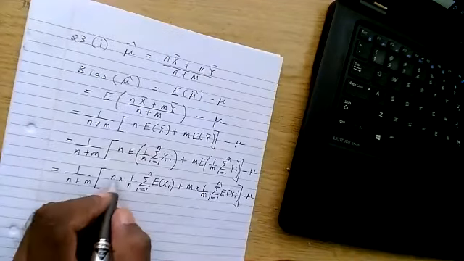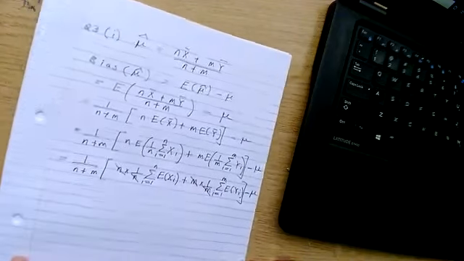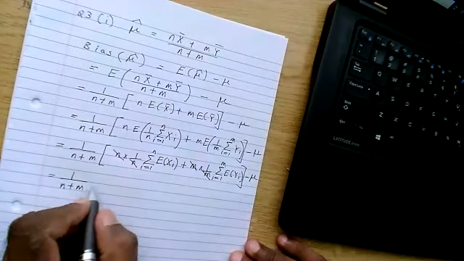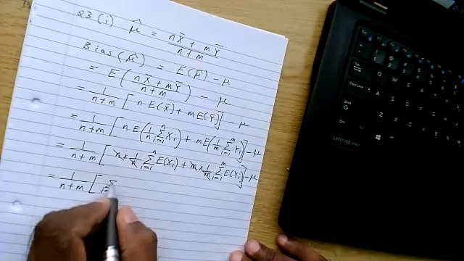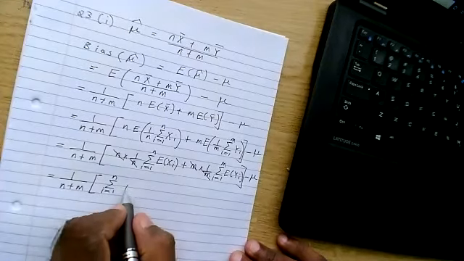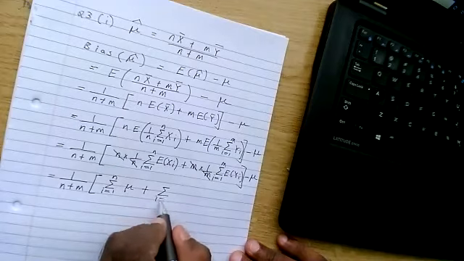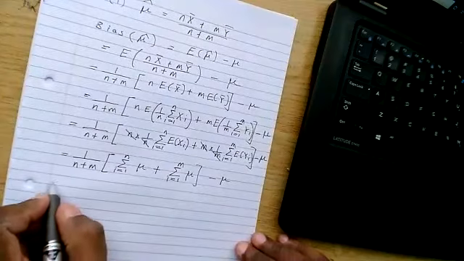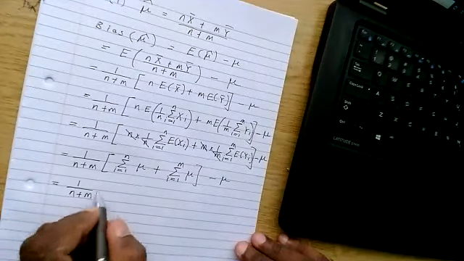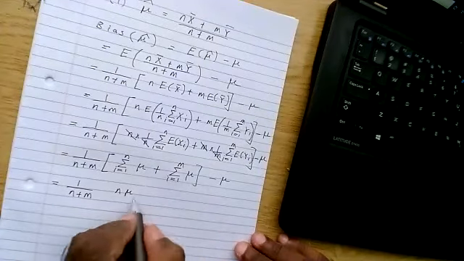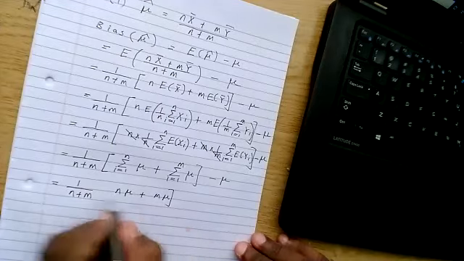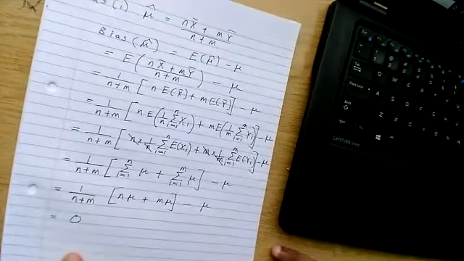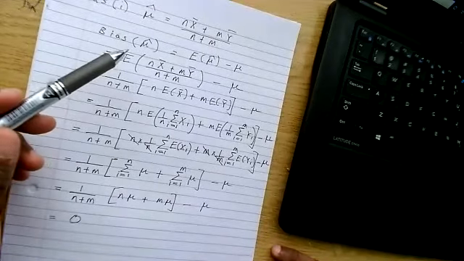Okay, this is what you get. And you see the n and the n cancel out, the m and the m cancel out, right? So what you have is the sum. Now we are told that the population mean is mu, so this is mu, and this is also mu. Now this becomes the sum of a constant, which is n times mu, and the sum of a constant, which is m times mu. Right? And this is clearly equal to 0. So hence we have shown that the bias of the estimator for mu is equal to 0.